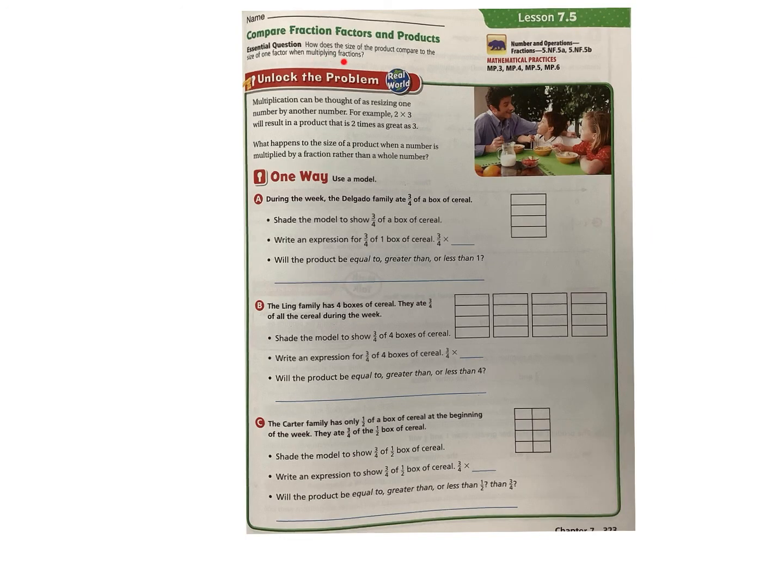Our essential question is, how does the size of the product compare to the size of one factor when we multiply these fractions together? So let's unlock the problem. Let's see what they're trying to show us.